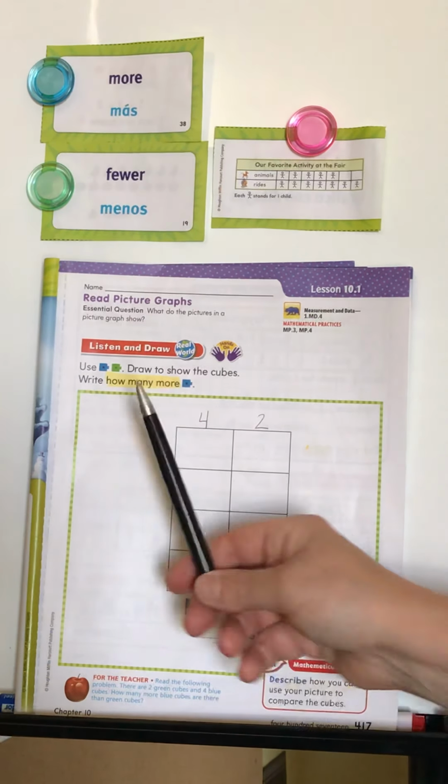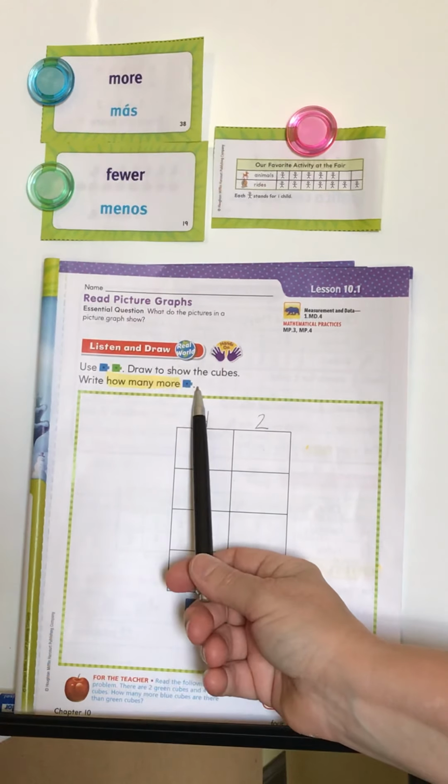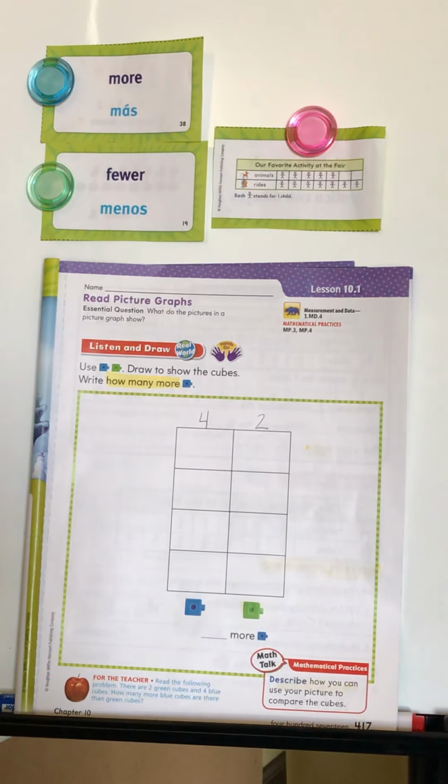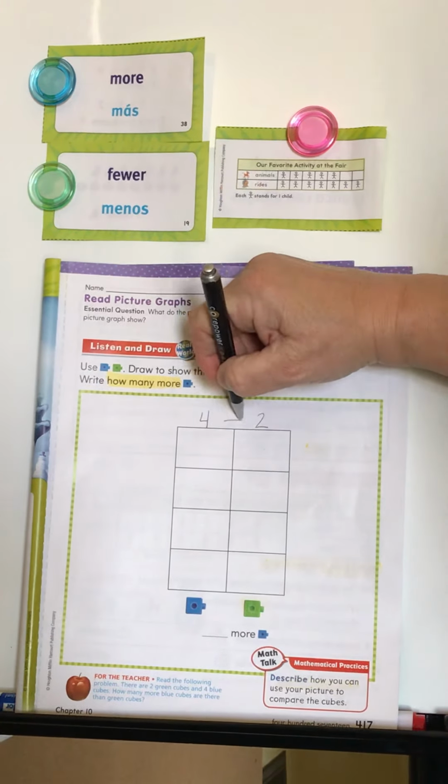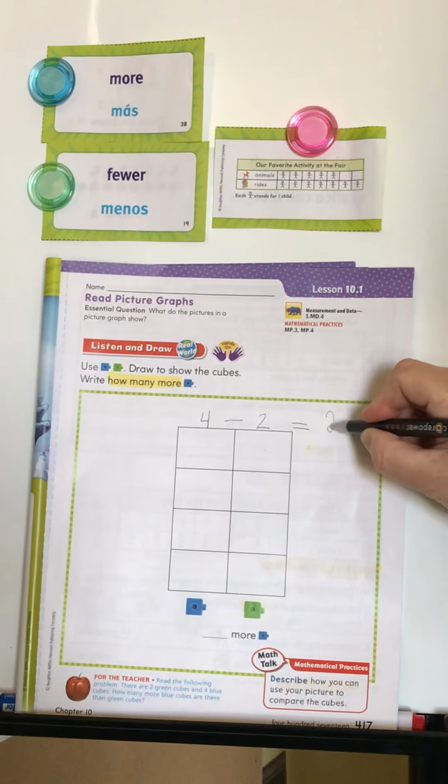The question asks us to write how many more blue. So we want to see how many more blue. If you remember from our addition and subtraction packet lessons, whenever we see the question, how many more, that tells us to subtract. That always means to subtract. So if I just subtract 4 minus 2, I would get the answer of 2.